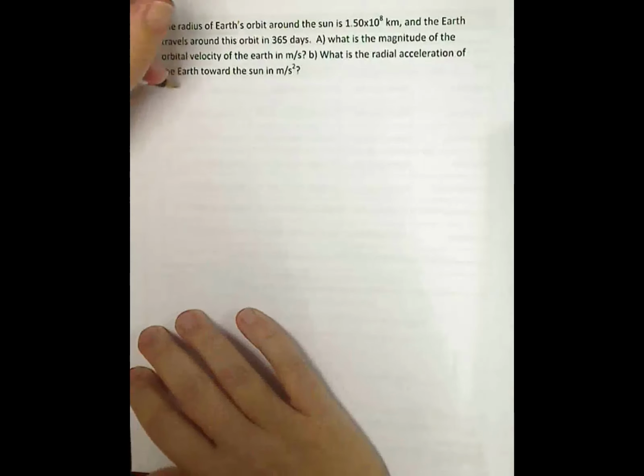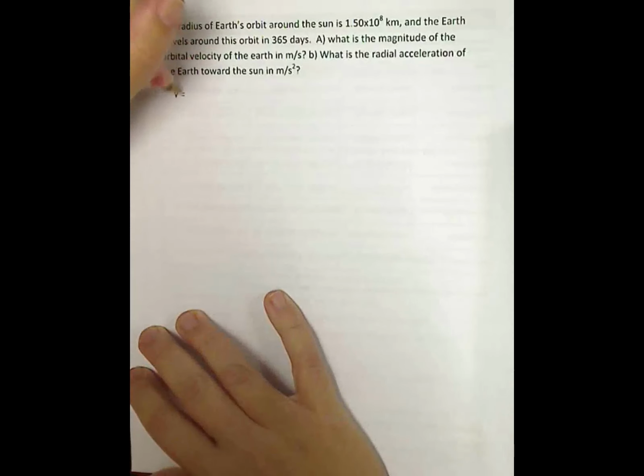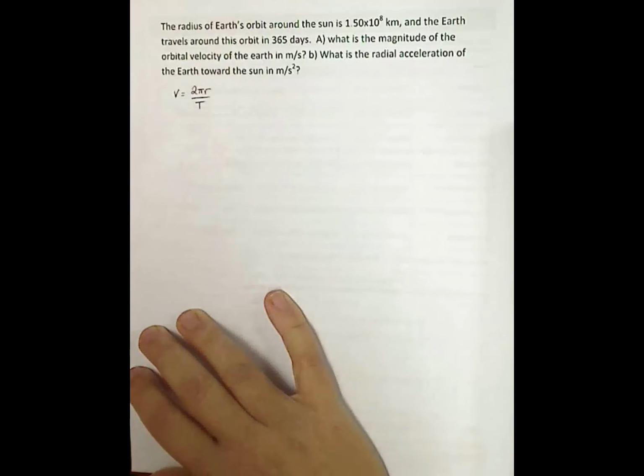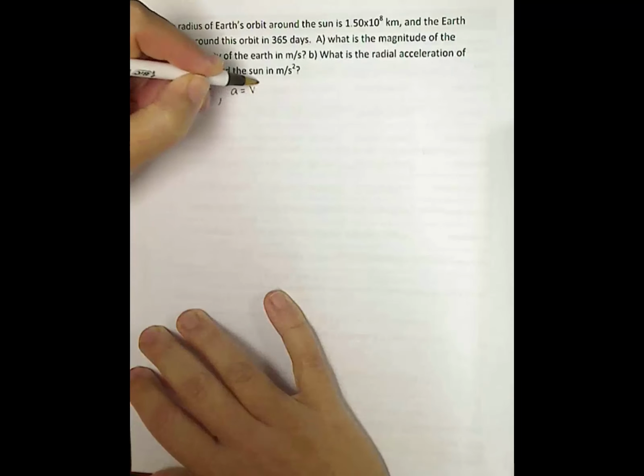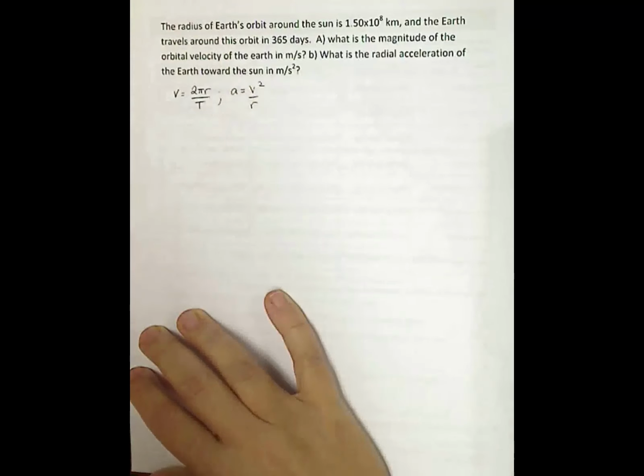We want to know what's the magnitude of the orbital velocity of the Earth in meters per second, and what's the radial acceleration of the Earth towards the Sun in meters per second squared. Okay, so we've got two equations basically for circular motion. One is that the speed is equal to the circumference of the orbit divided by the time it takes to go around. And the second equation is that the acceleration towards the center of a circle is v squared over r. So I think we're going to use equation 1 to do A and equation 2 to do B.